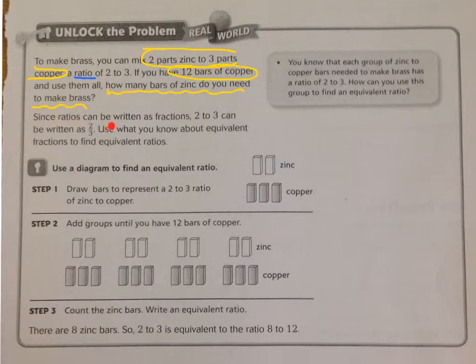Since ratios can be written as fractions, 2 to 3 can be written as 2 over 3, 2/3. Use what you know about equivalent fractions to find equivalent ratios. Remember that ratios are comparisons of two different numbers and that equivalent means equal.